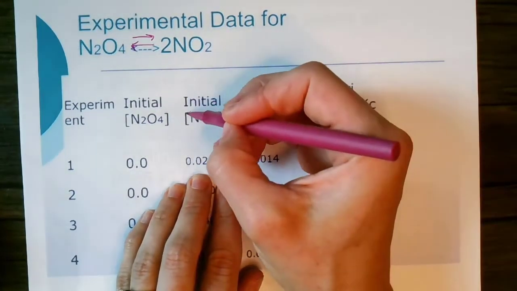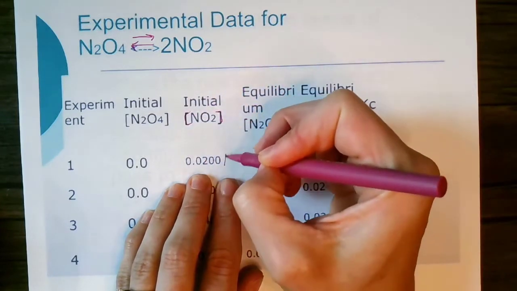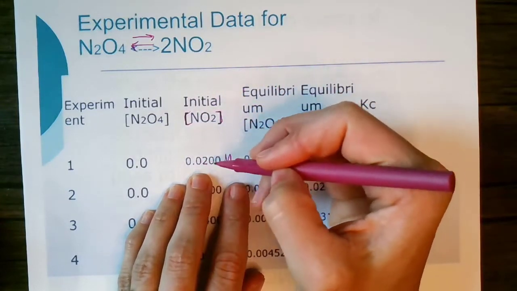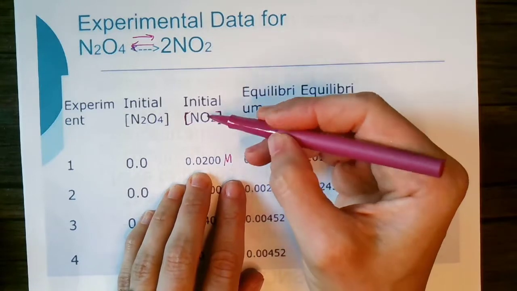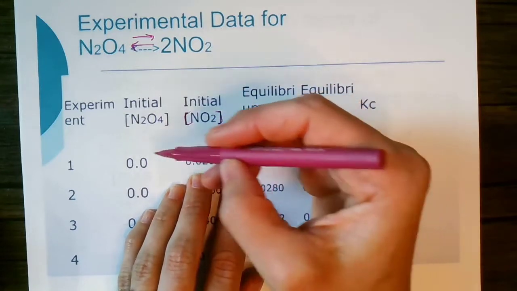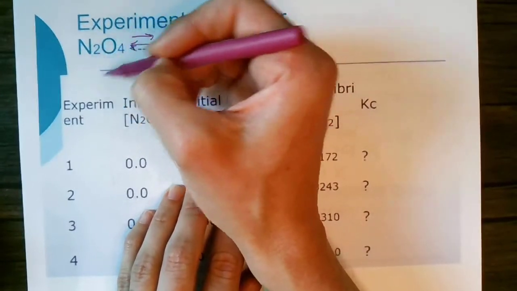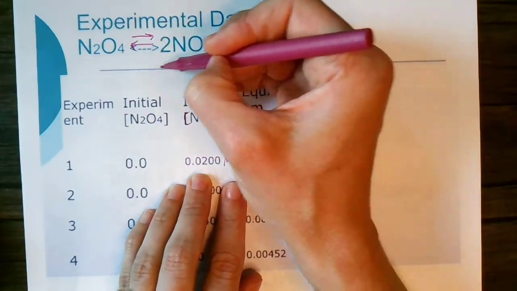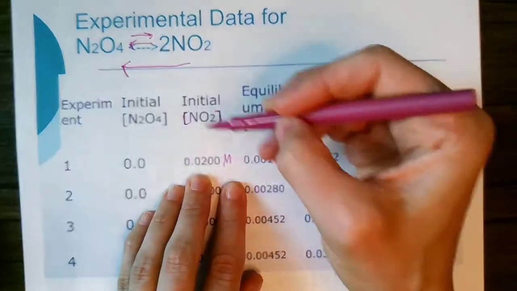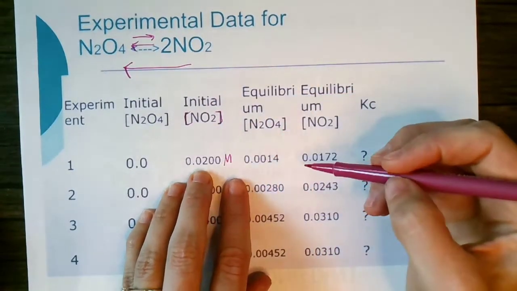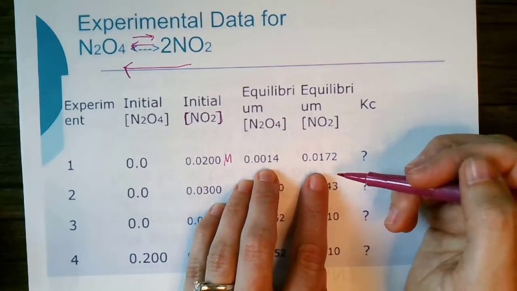We know that these brackets tell us its concentration, so that's 0.02 molar of NO2. Since we did not have any N2O4, 0 of our reactant here, we know that this reaction is solely going in the reverse reaction initially. But then we see that it does reach equilibrium here.